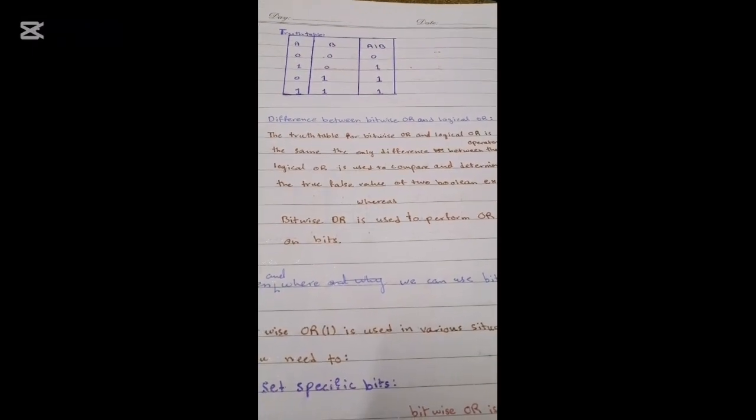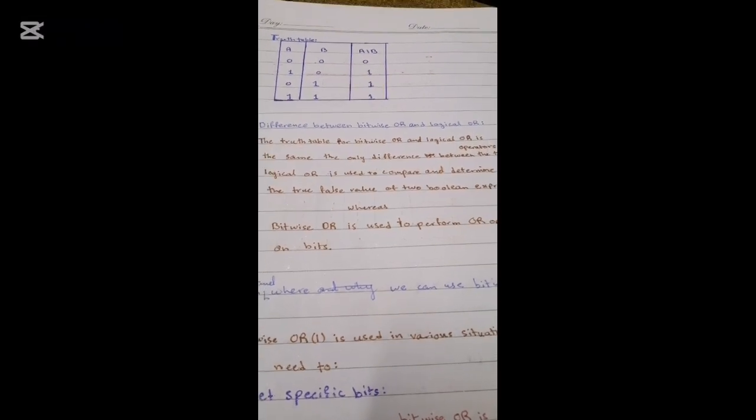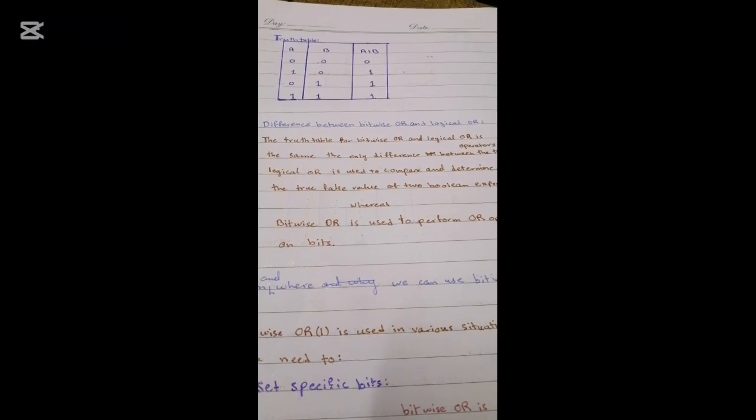Now we will study the difference between bitwise OR and logical OR. The truth table for bitwise OR and logical OR is the same.